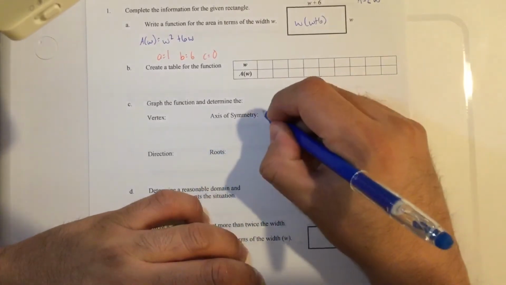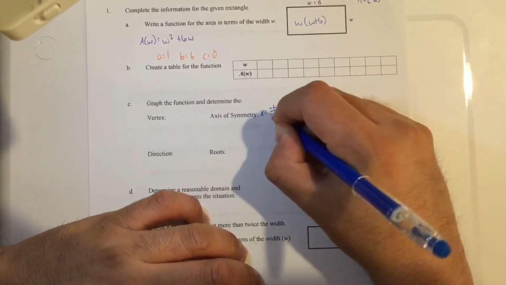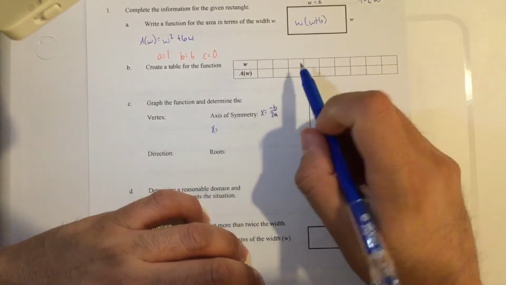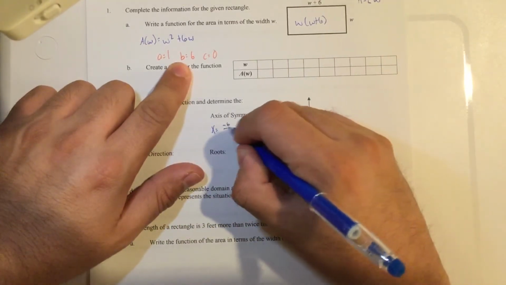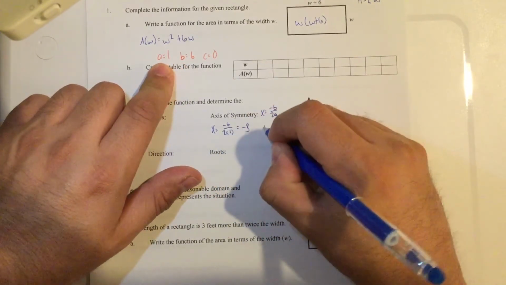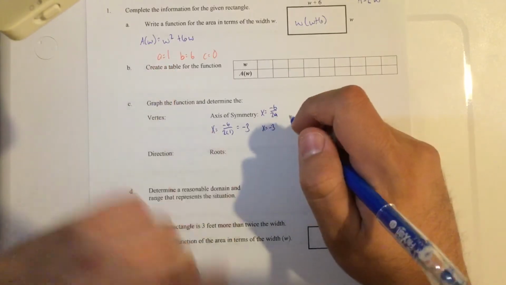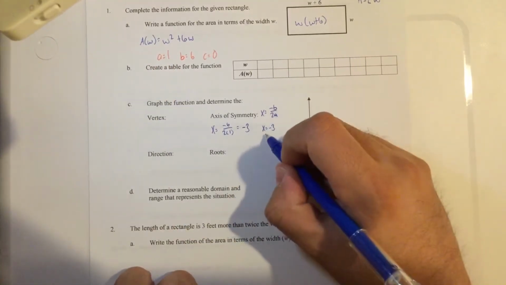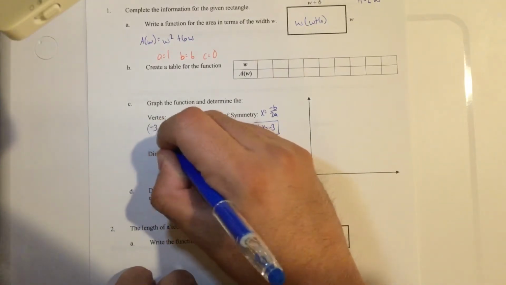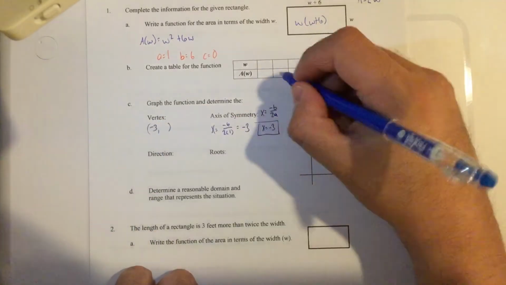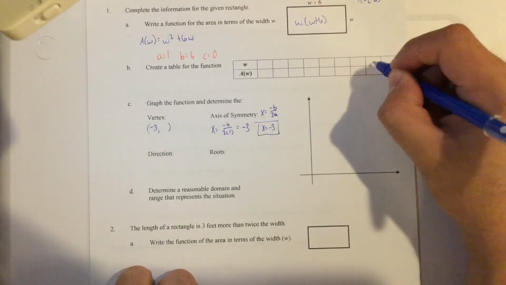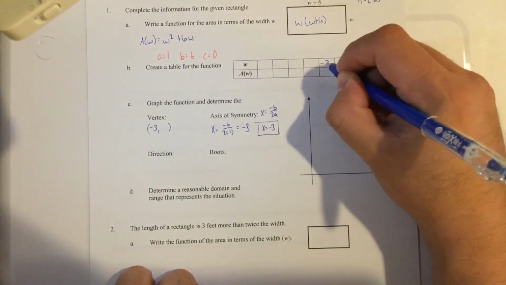So for the axis of symmetry, it's x equals the opposite of b divided by 2a. So x equals the opposite of b, negative 6, divided by 2 times a. So that's going to be negative 3. So we now know that x is equal to negative 3 from the axis of symmetry. We also know that this is the x value of the vertex. So we know this goes in the middle.